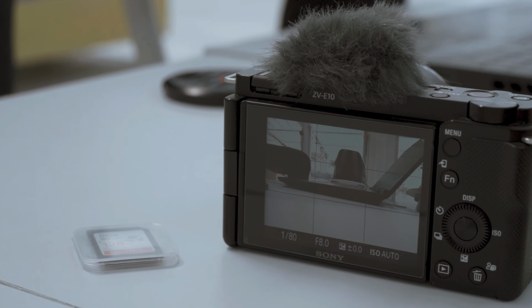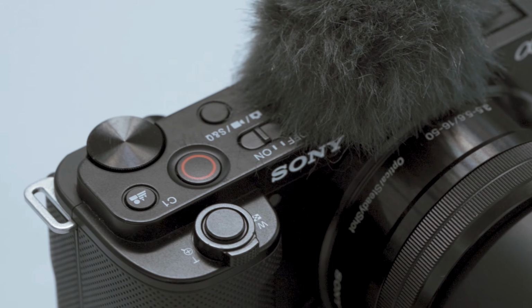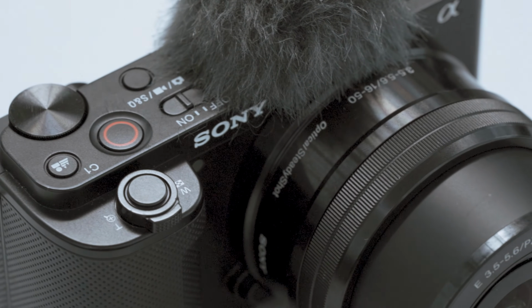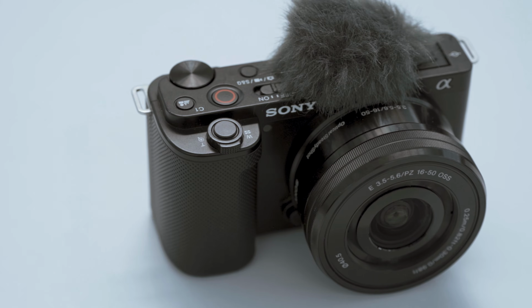So obviously there's an improvement from the FX30 sensor with the A6700, but of course the ZV-E10 still holds up. 24 megapixel is well more than enough for you to shoot a good portrait and a good landscape photo. If you have the budget and you want something better, obviously just spend the extra dollar to get the A6700, which is just much more fun to use, I guess.